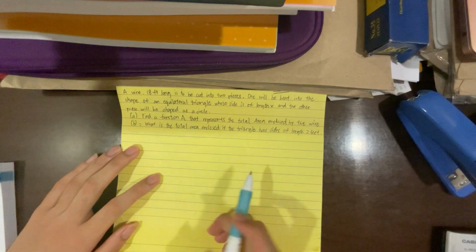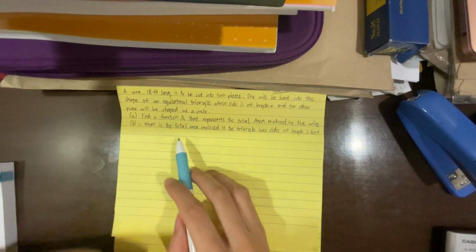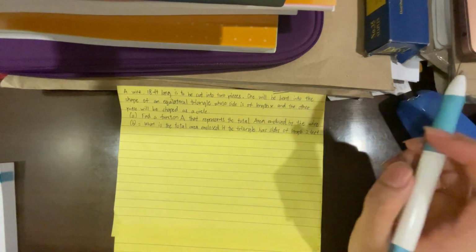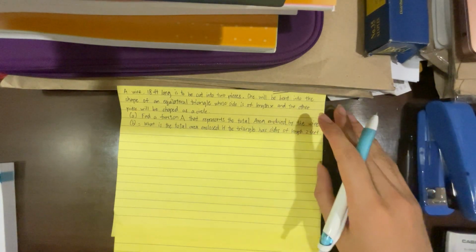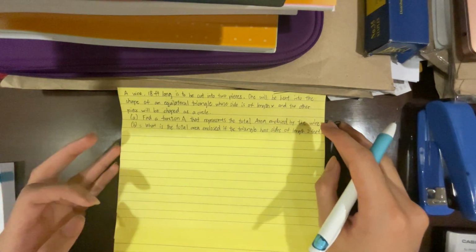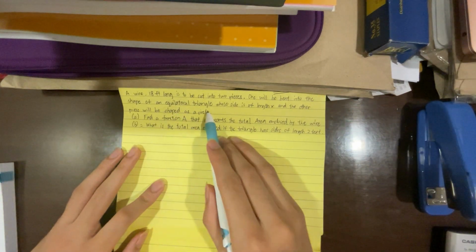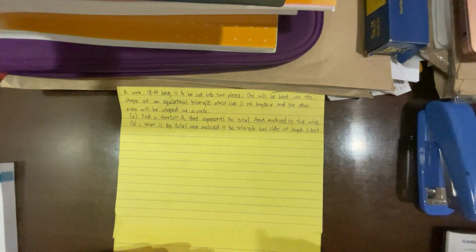Okay, so let's solve this problem. First we need to draw. In word problems, I highly suggest drawing because it will make the process seem easier. So let's draw. What are the figures involved? We have an equilateral triangle. An equilateral triangle means the triangle has equal sides.